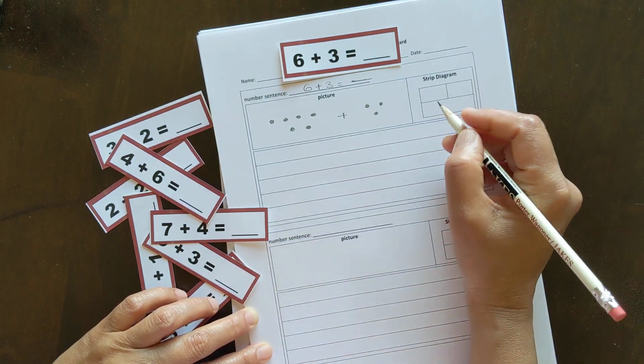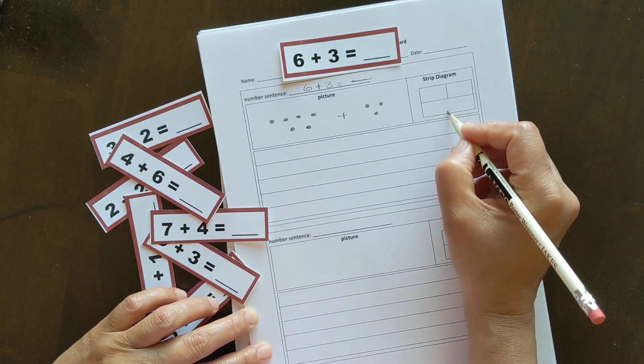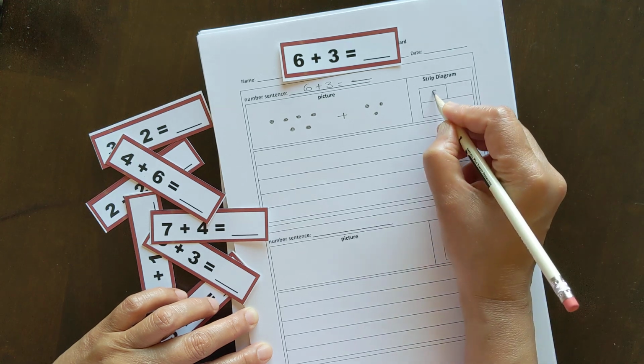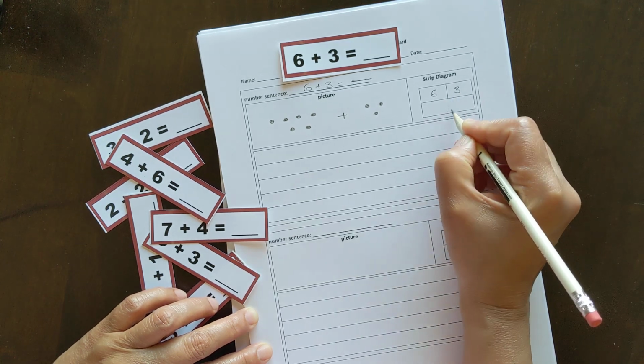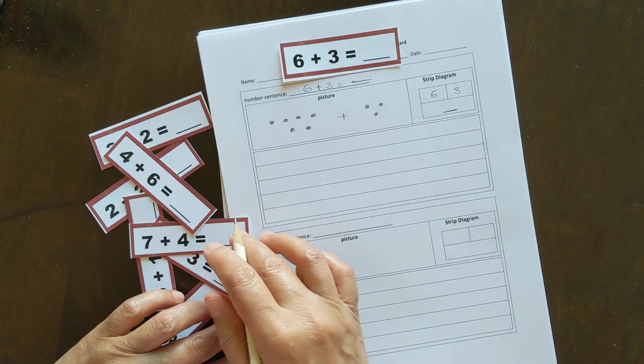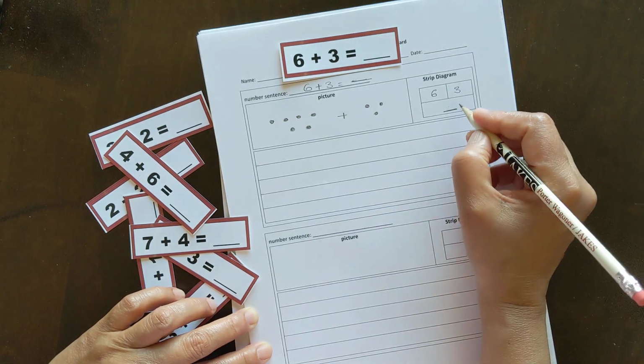And my strip diagram, total is missing. We don't know the total. One part is 6 and the other part is 3. This is what needs to be calculated.